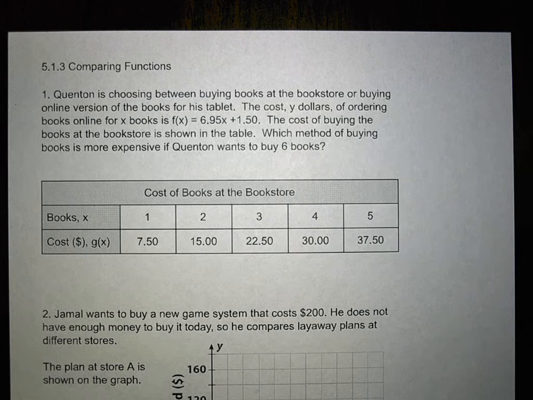Define me a function. What's a function? How do you guys define a function? Anything that has the same output? Anything that has one output. A single input has a single output, right? Can the outputs be the same for different inputs? Yes. But you can't put it in once and get a different answer.